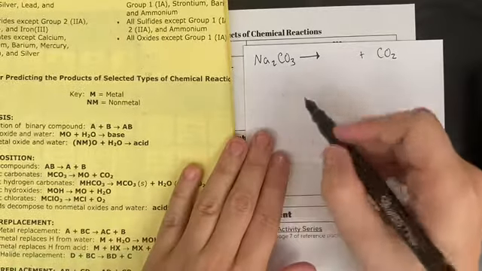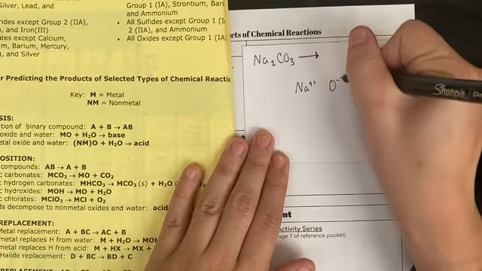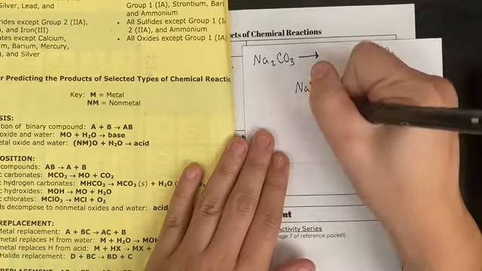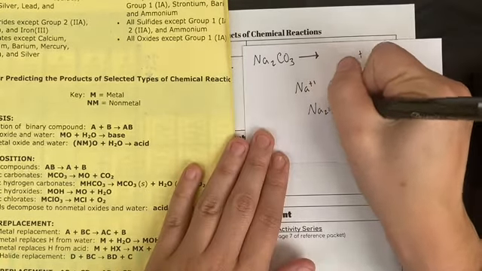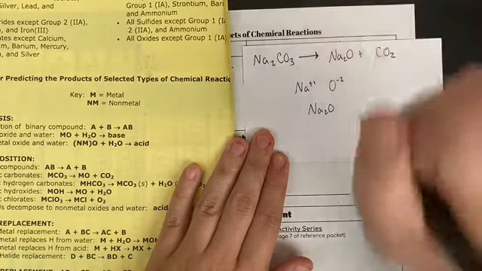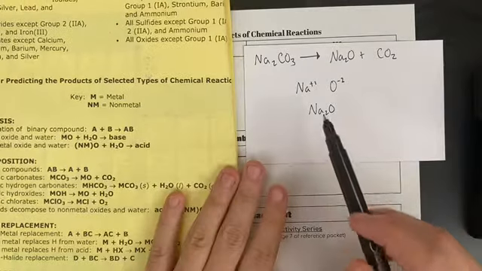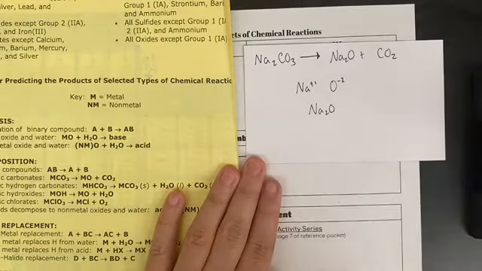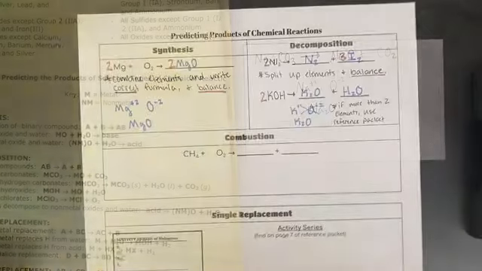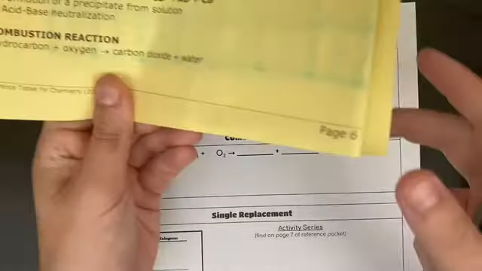So this time we have sodium and oxygen. So that's going to be Na2O. And now all I have to do is balance, but actually, looks like we're already balanced, so that would be the final answer. The last one we're gonna look at in this video is combustion, and combustion is actually the easiest one.